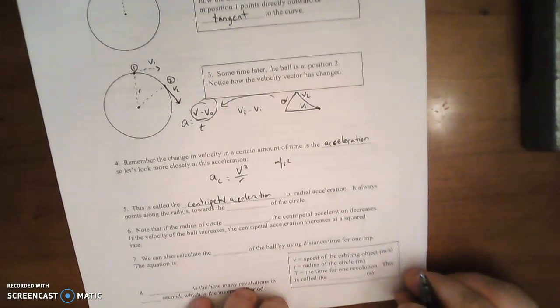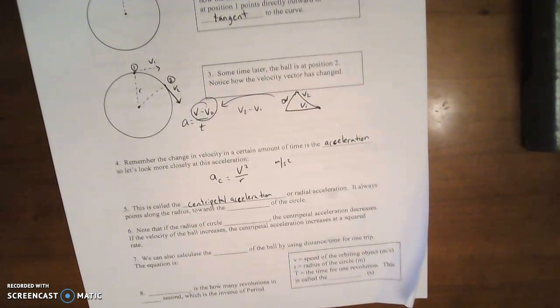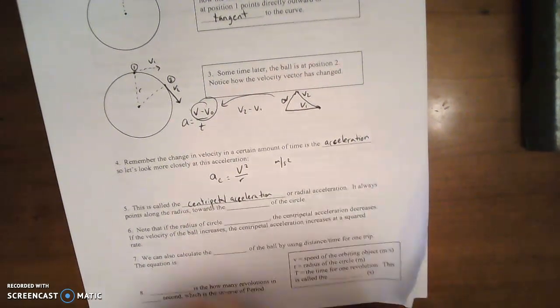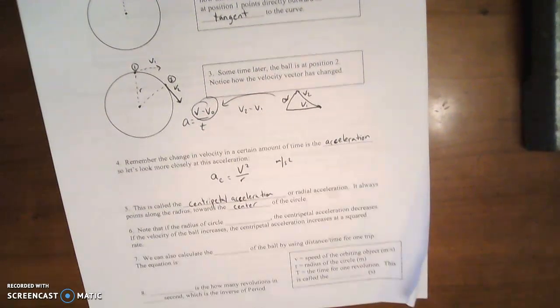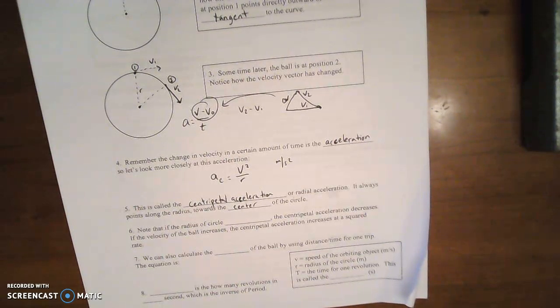And the thing about the centripetal acceleration is it always points along the radius towards the center of the circle. And this word, centripetal, literally means center seeking. That's where that name comes from.